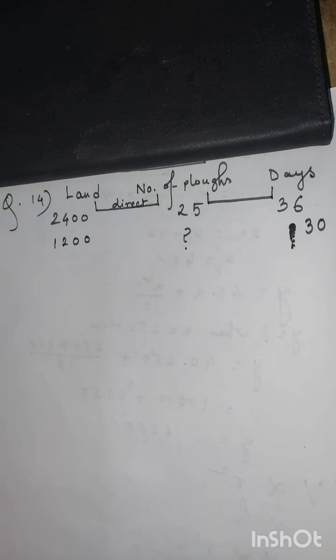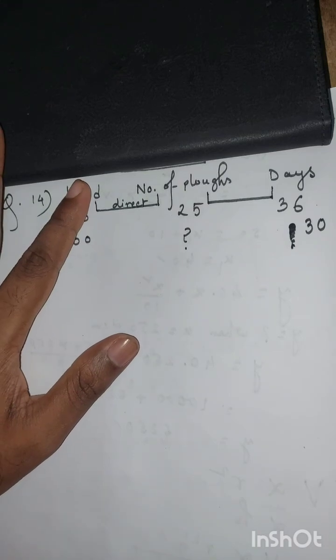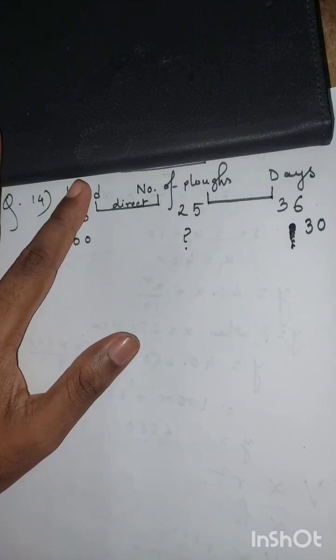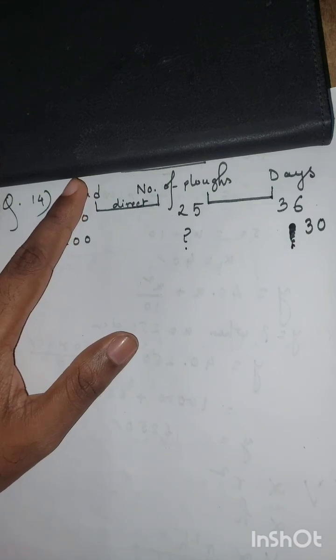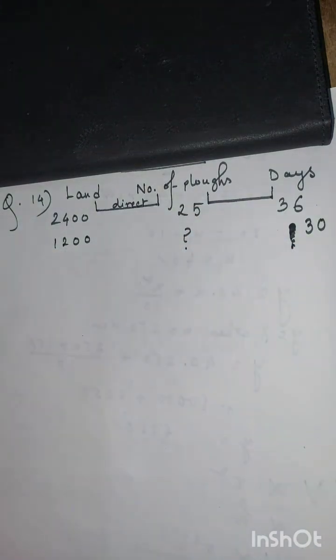If we increase the number of plows keeping land fixed, that is, number of bighas fixed, the number of days required will decrease.